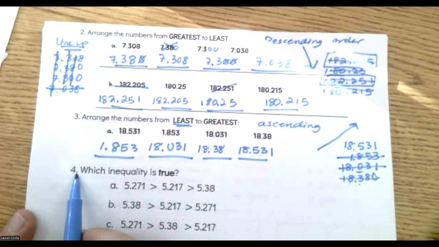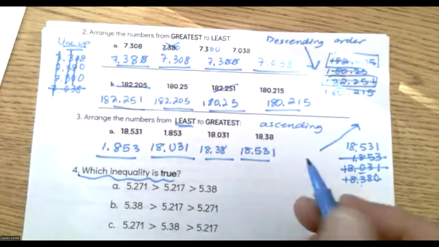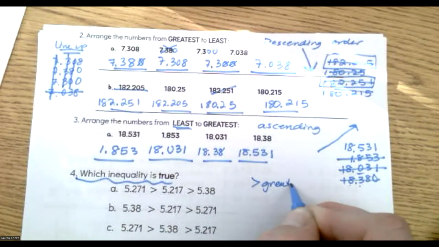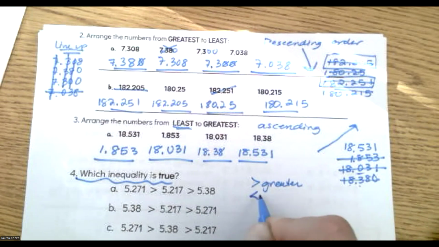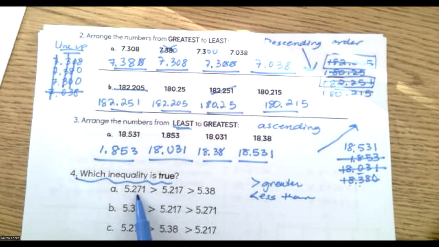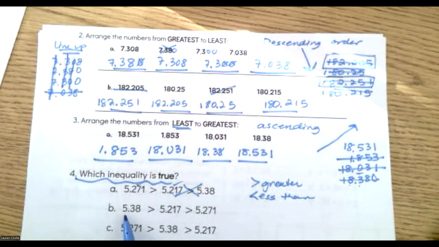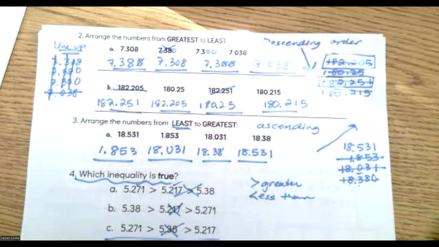All right. Now, which inequality is true? Remember, this is greater than, and this is less than. So this is saying 5 and 271 thousandths. Is that more? Yes, so far that's true. And then is this? No, because 3/10 is bigger. 3/10 bigger than 21? No, because 27 hundredths is bigger than 21 hundredths. 5 and 2/10? No, 3/10. So it has to be this one. 3/10 is bigger. 7/10 is bigger. It is D as in dog.